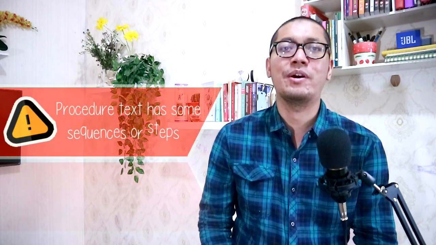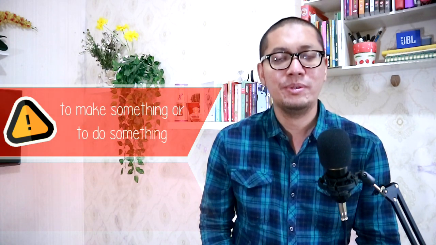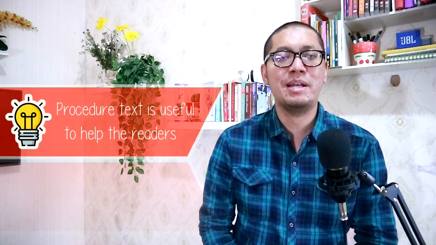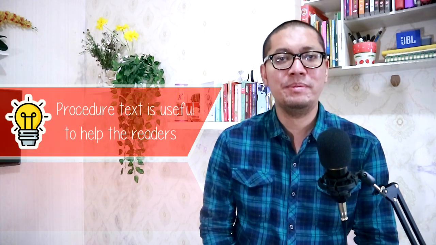Listen, procedure text is a kind of text that consists of so many sequences or maybe steps to make something or to do something. Procedure text also has a useful purpose, especially for the readers, because this kind of text helps those readers to make something or maybe to operate something correctly through sequences of actions.